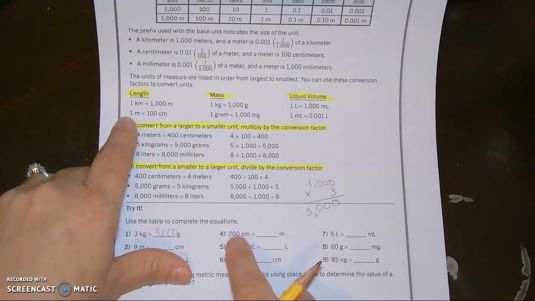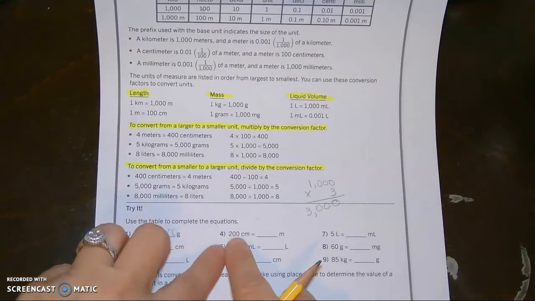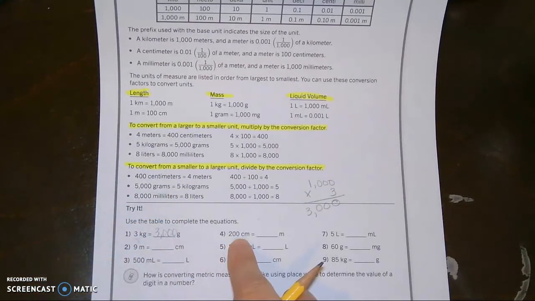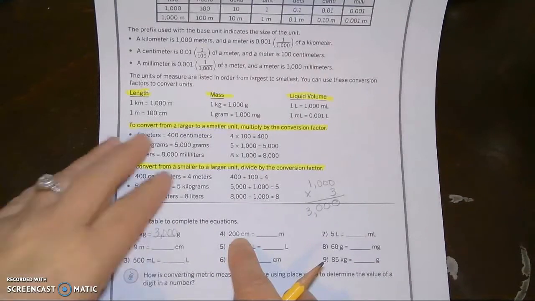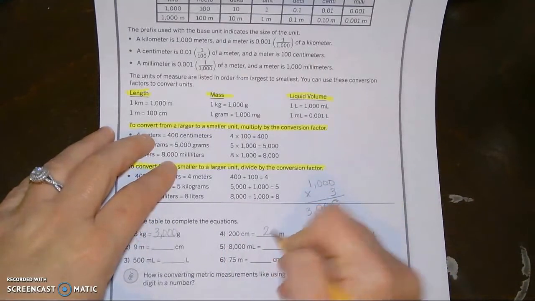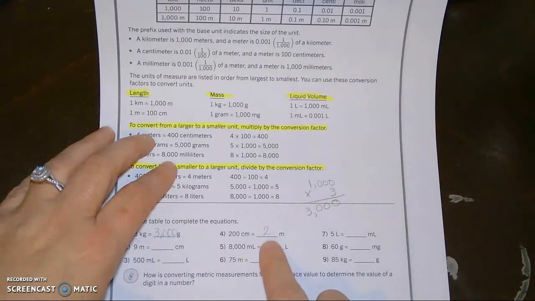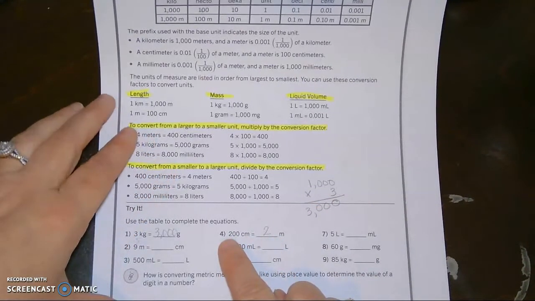So we're going to be dividing this by 100. So if you are dividing 200 by 100, just ask yourself, how many 100s can go into 200? And the answer would be 2, because if we did the reverse, 2 times 100 would be 200.